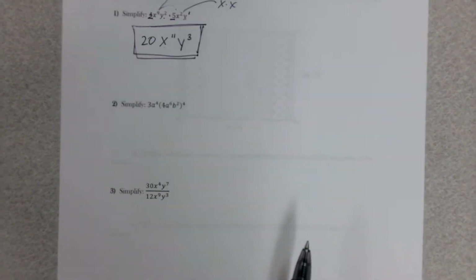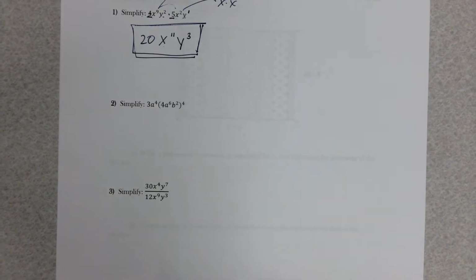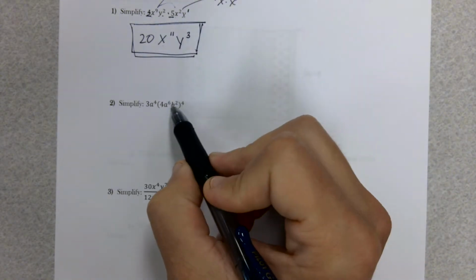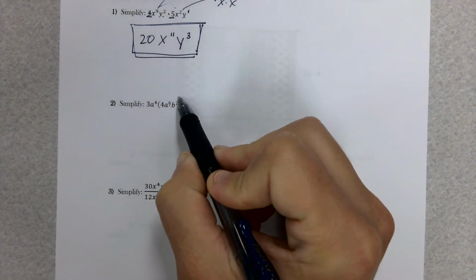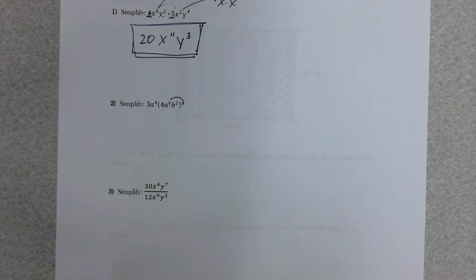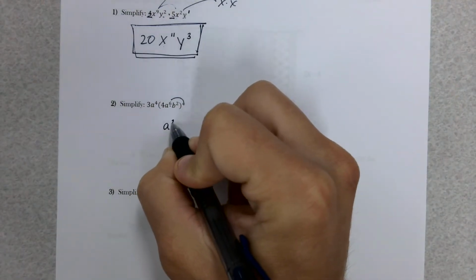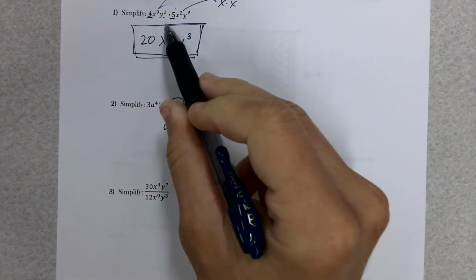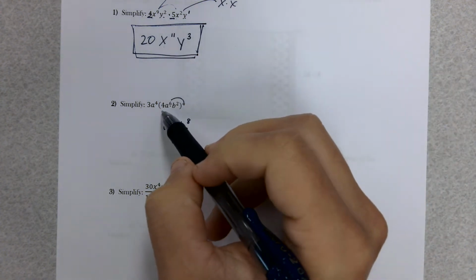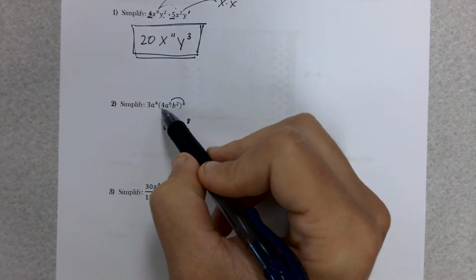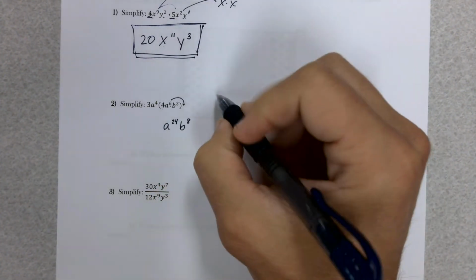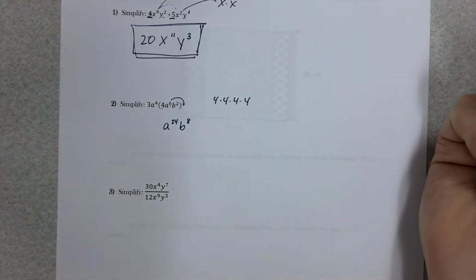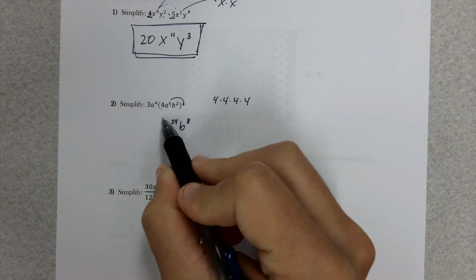Number 2 deals with both the power rule and the product rule. So we just did the product rule. The power rule says when I raise an exponent to an exponent, I can shortcut that by multiplying those. So that's going to turn into an a to the 24th, b to the 8th. And just like the coefficients up in number 1, coefficients are dealt with how we've always done this. This is a 4 to the 4th. That means I've got 4 times 4 times 4 times 4. I can follow it through with the same rules if I wanted to.